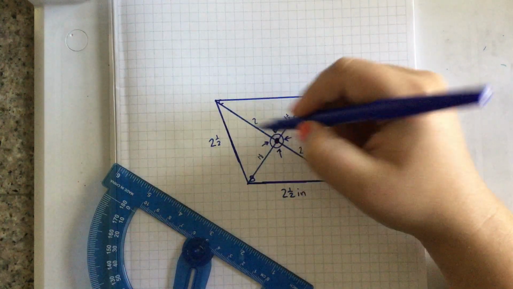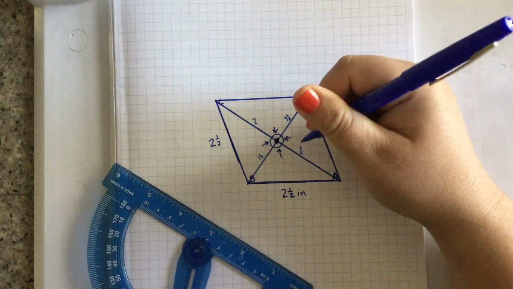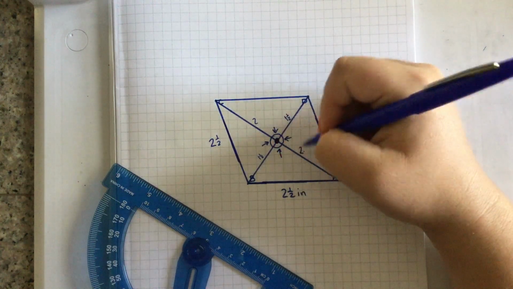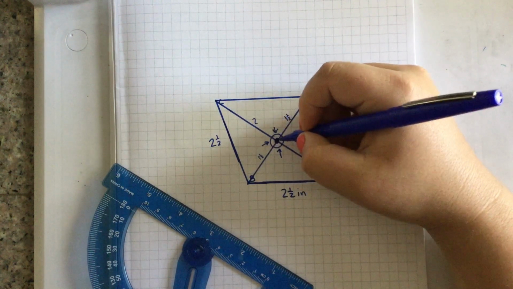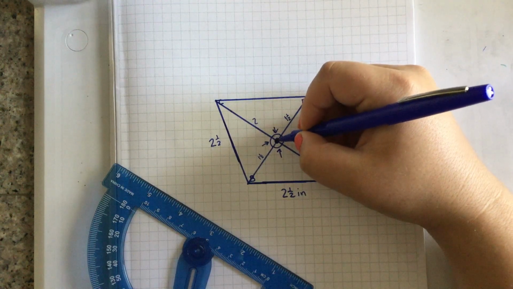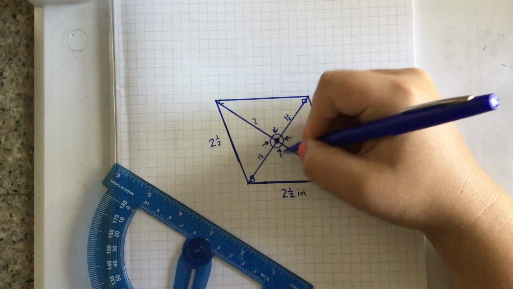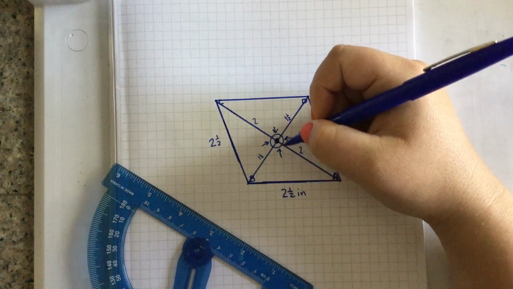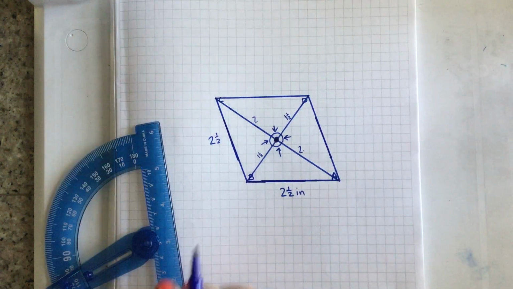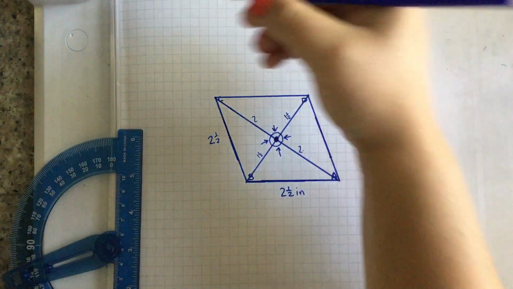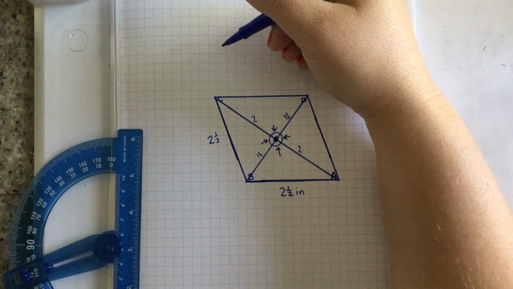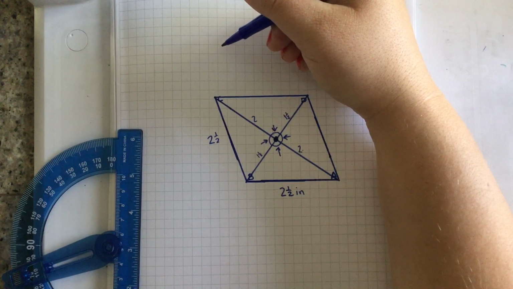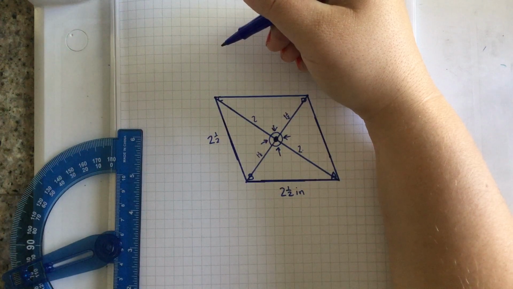When you draw your diagonals, that midpoint is also called a bisector. Okay, that's where these lines cross. That bisector is also the midpoint. And this bisector has all 90-degree angles. Not all bisectors do, but this one, because it has all 90-degree angles, is called a perpendicular bisector. Okay, so you might want to write that note down. A perpendicular bisector is a midpoint with all 90-degree angles.